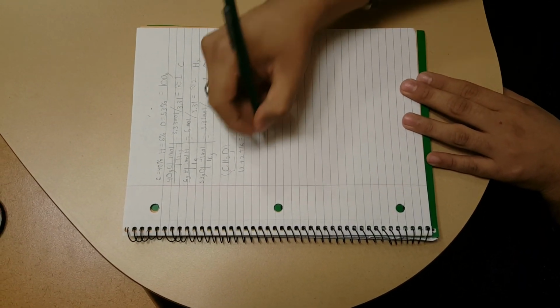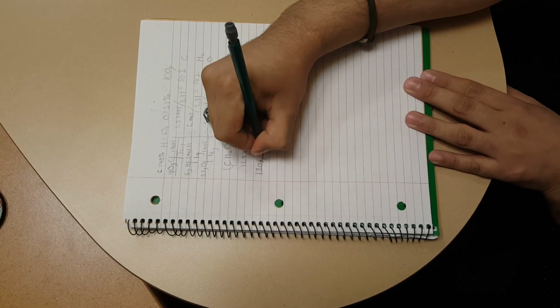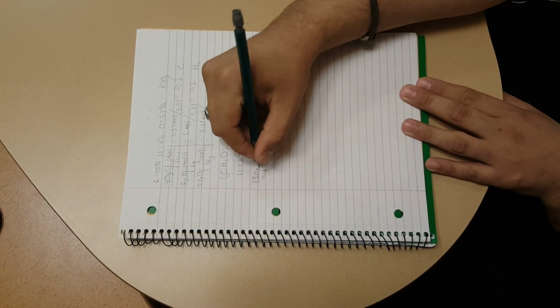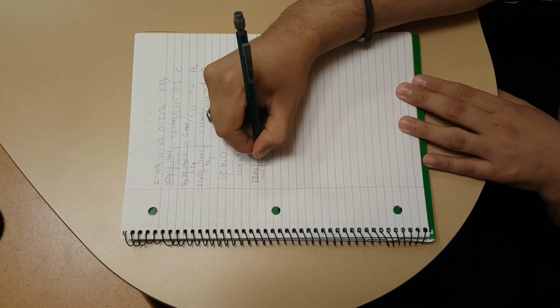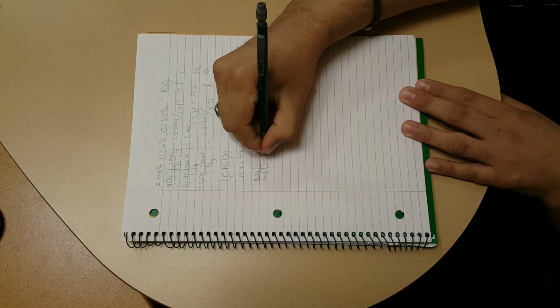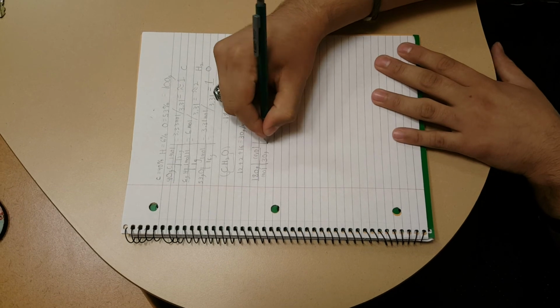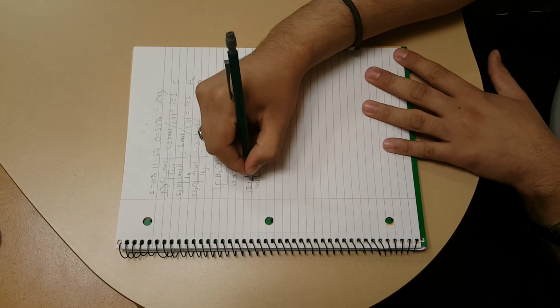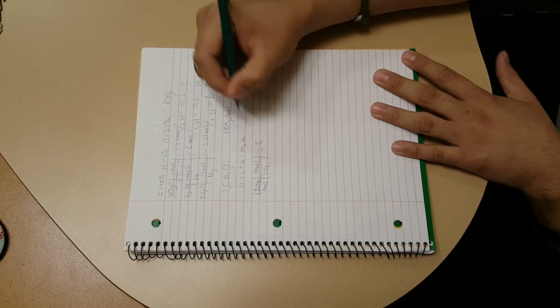So how we're going to do this is we have 180 grams per mole, and we're going to divide this number by the 30 grams per mole that we have. If you notice, the units will cancel out, and your ending number would be 6.